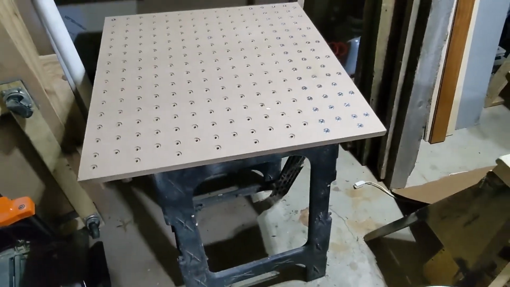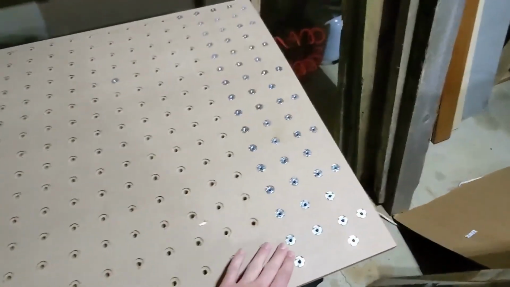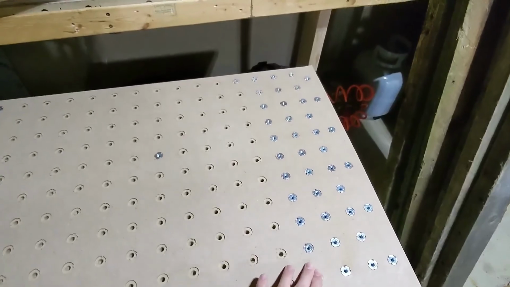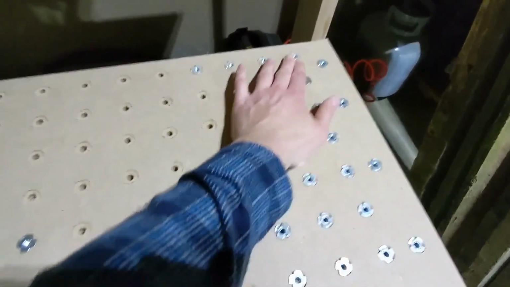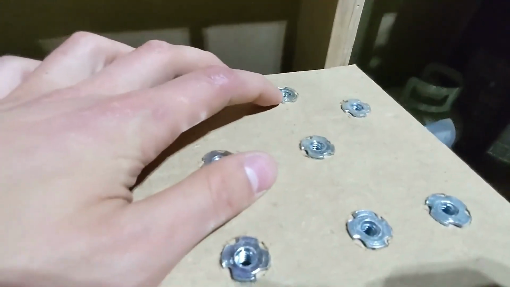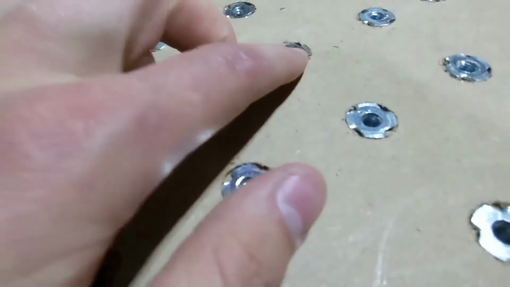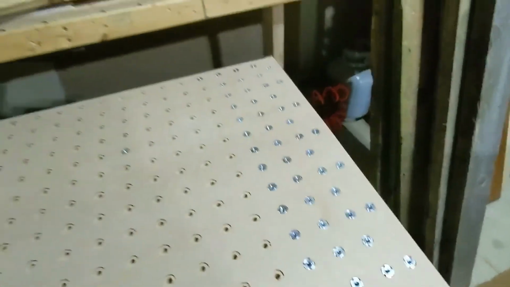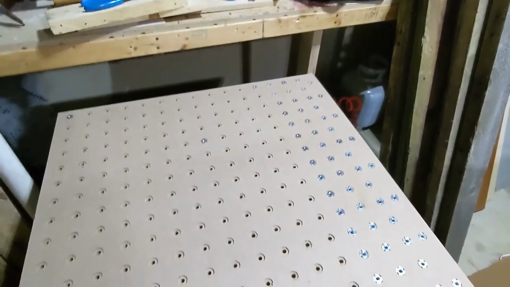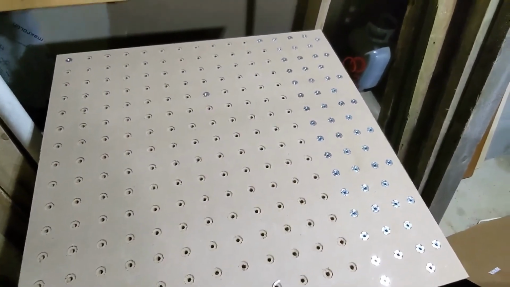Alright, so I'm going to pound the rest of these in. Unfortunately, you can tell the table is not level, because if you look over here, these are up just a hair, and over here, they're flush. So I can definitely tell that this spoil board will need to be leveled. So let's start pounding.